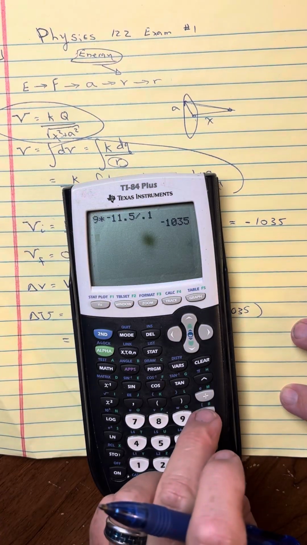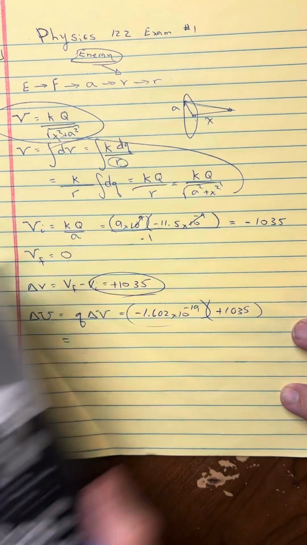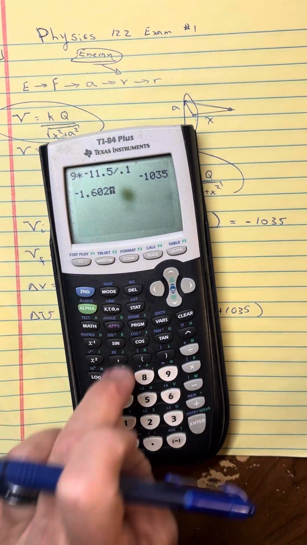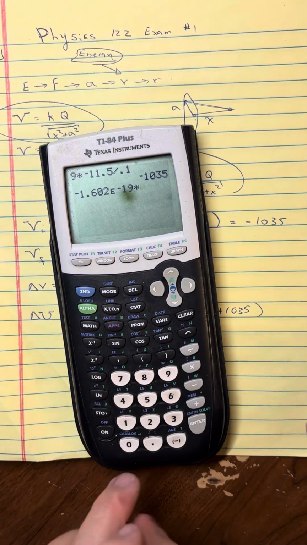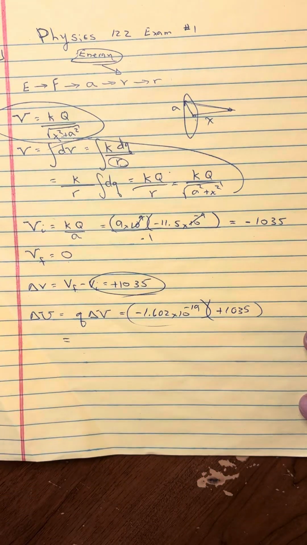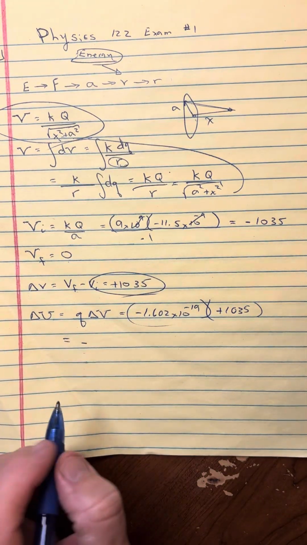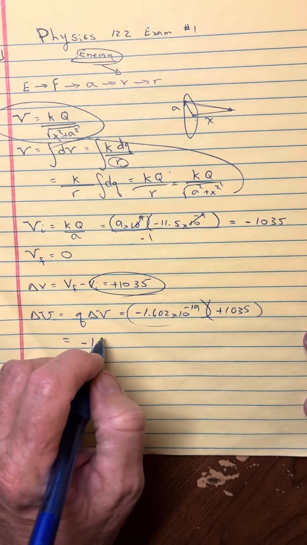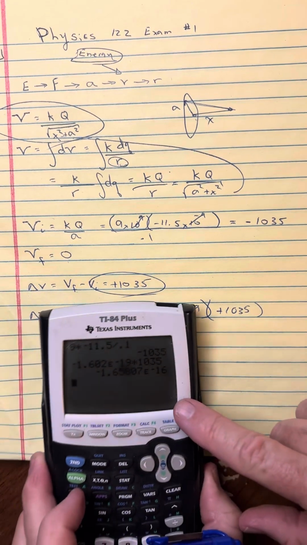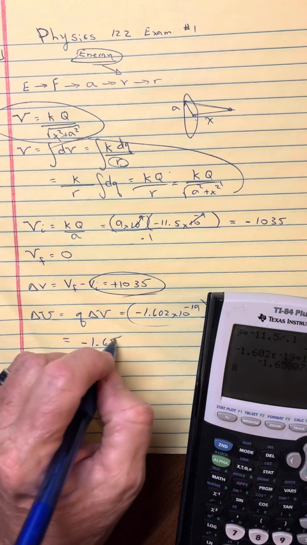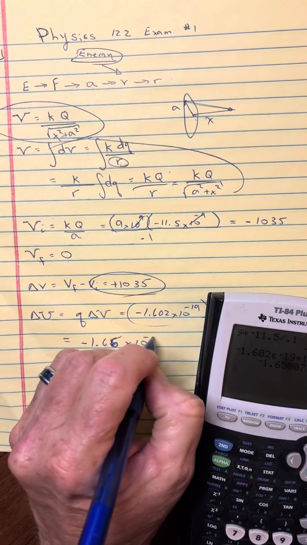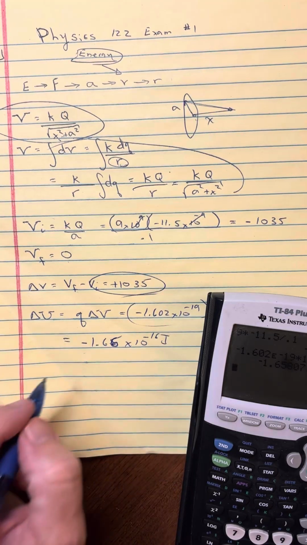Okay, so I'll just take that number there, negative 1.602 times 10 to the negative 19 times a positive 1,035. And we're looking at a change in potential energy of a decrease. That's good, because we want to increase our kinetic energy. So negative 1.66, let me round it, times 10 to the negative 16 joules.